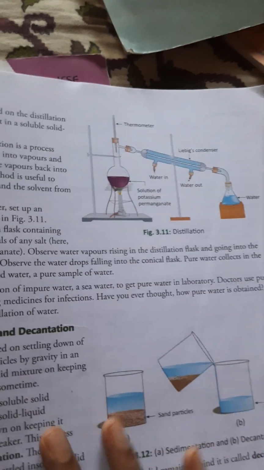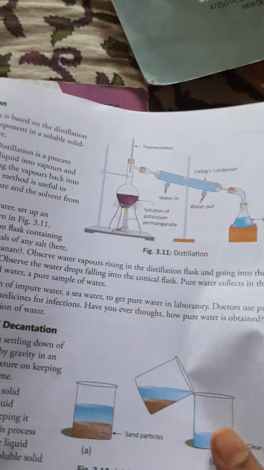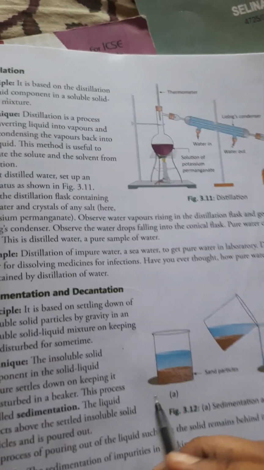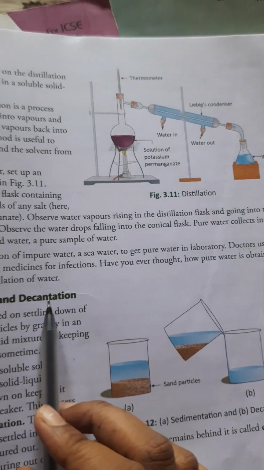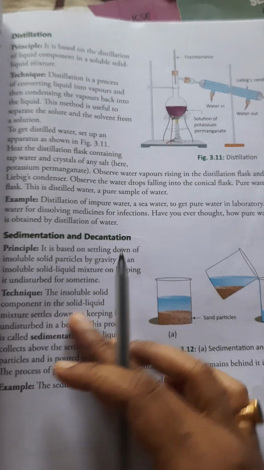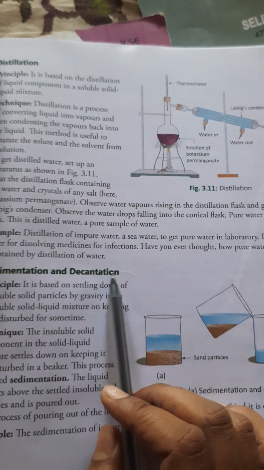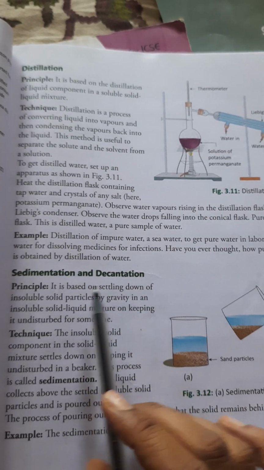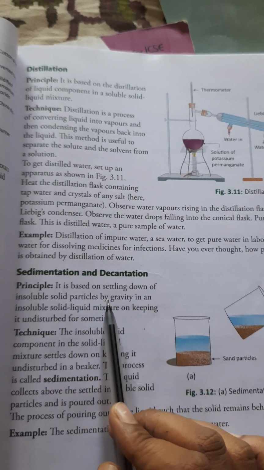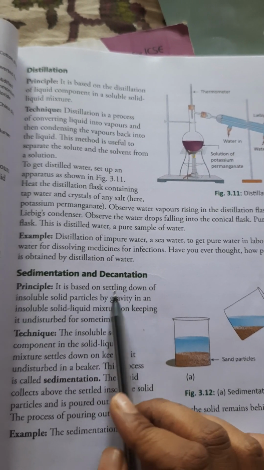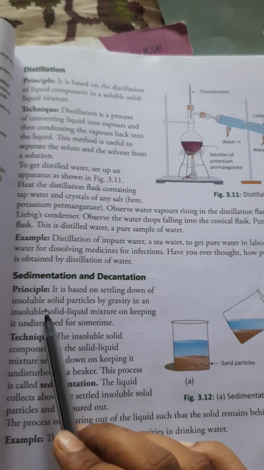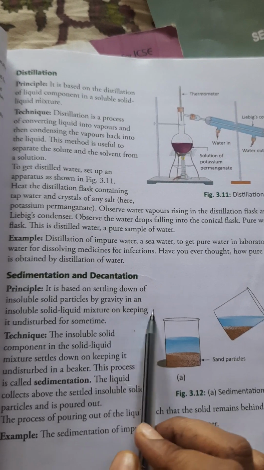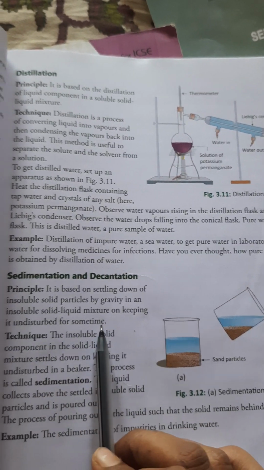Now the next process is a very easy process, sedimentation and decantation. Sedimentation you have already read in class 7, right? Sedimentation and decantation. The principle is based on the settling down of insoluble solid particles by gravity, that means gravitational force, in an insoluble solid-liquid mixture on keeping it undisturbed for some time.